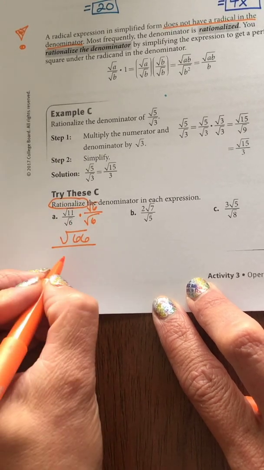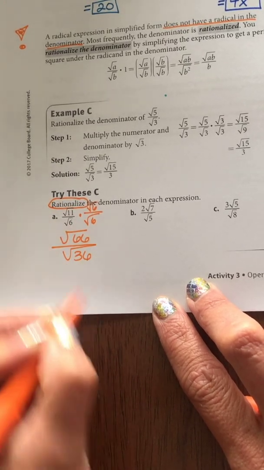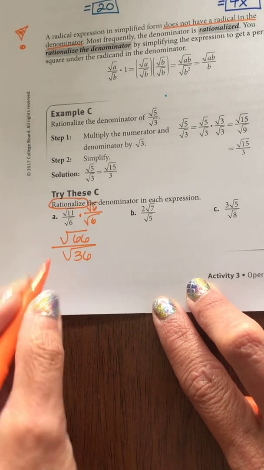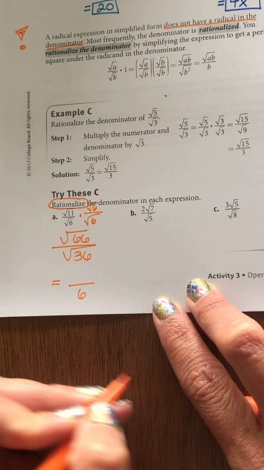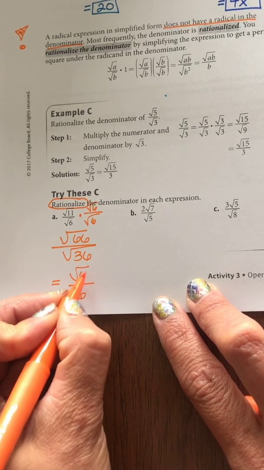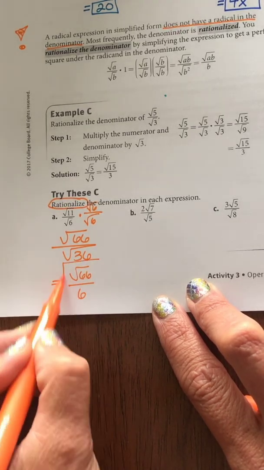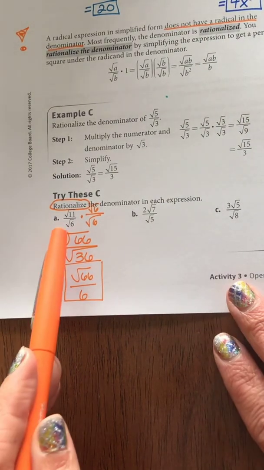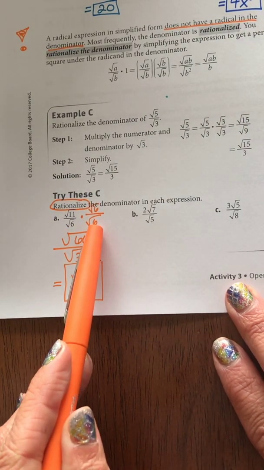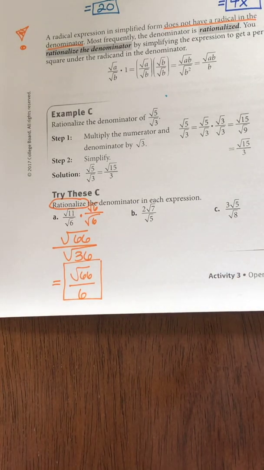And 6 times 6 is 36, I have the square root of 36 in the denominator. And the square root of 36 is a 6. So all I have is a 6 in the denominator, but I have a square root of 66 in the numerator. So, moral of the story is anytime you multiply a radical by itself, the number inside gets to come out.